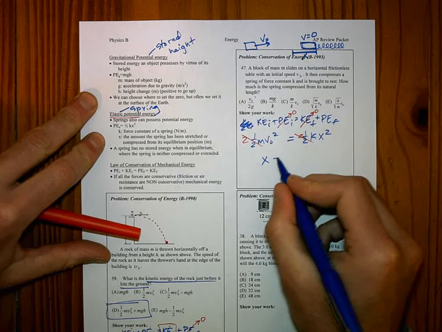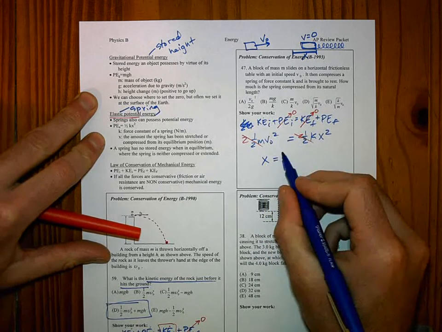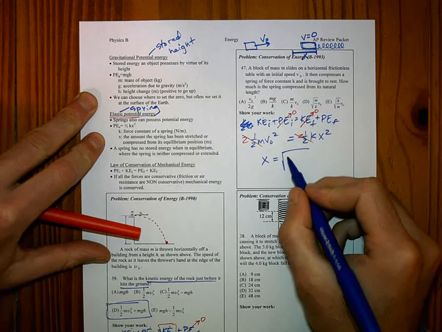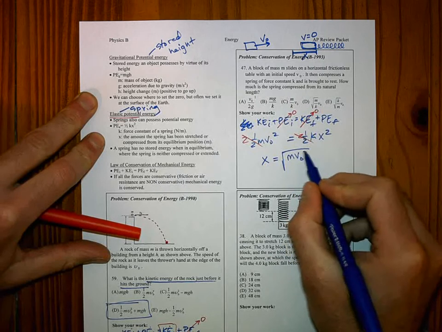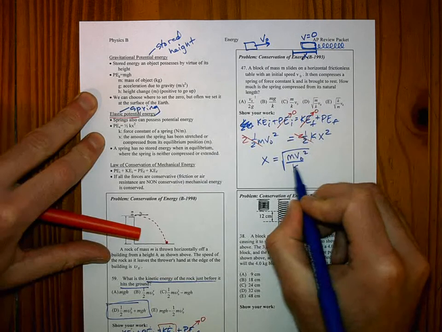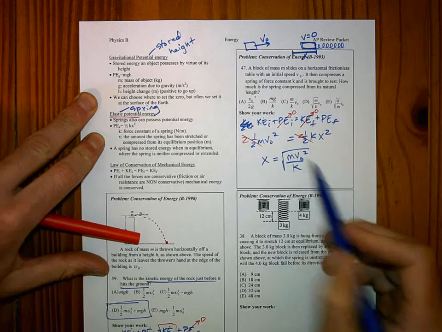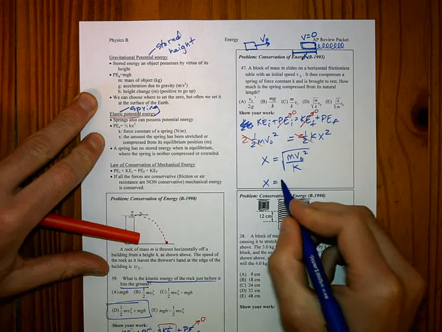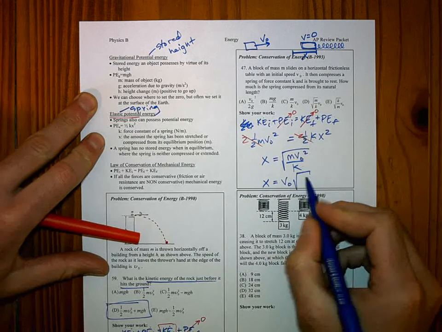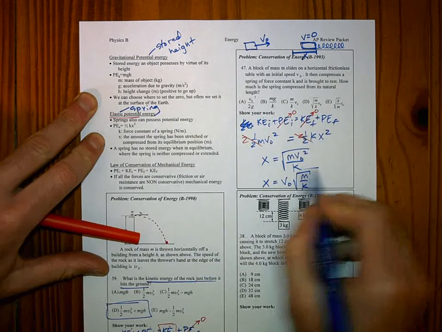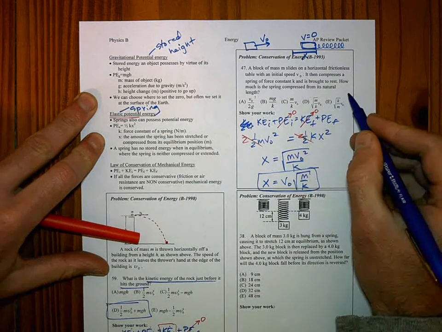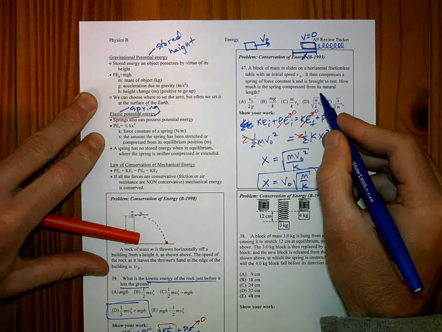X equals the square root of m v naught squared over k. I can pull out the v naught. X equals v naught times the square root of m over k. Choice D.